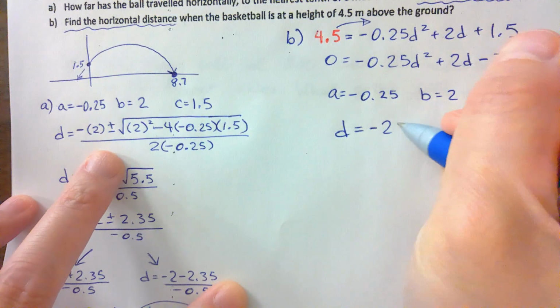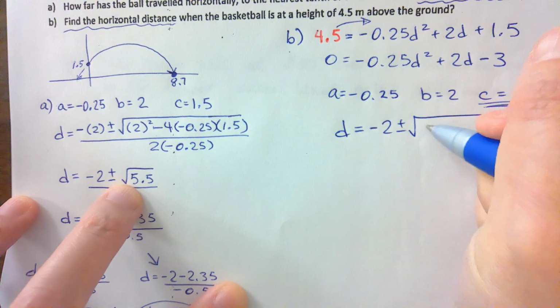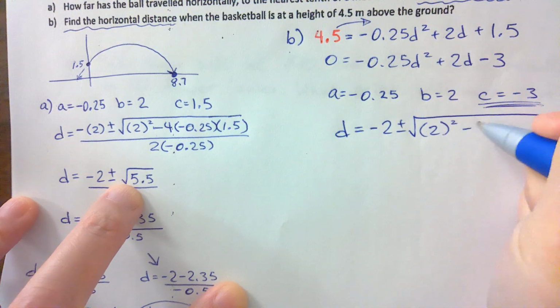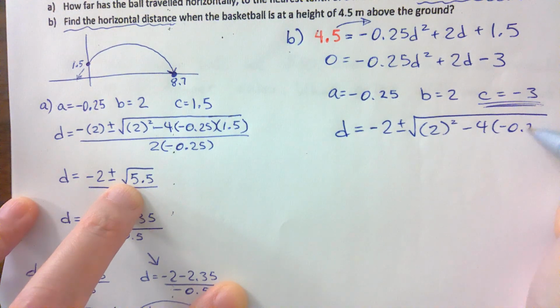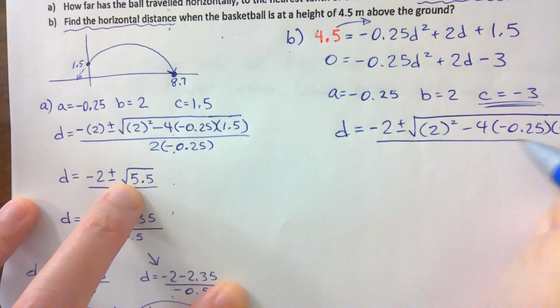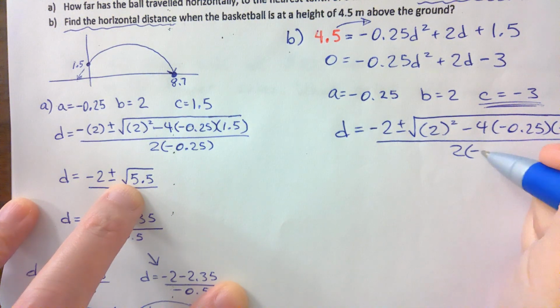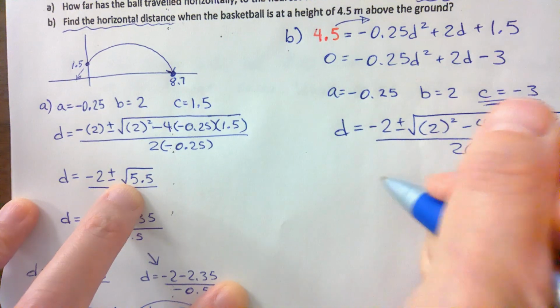Negative 2 plus or minus root B squared minus 4AC, all over 2A. Okay.